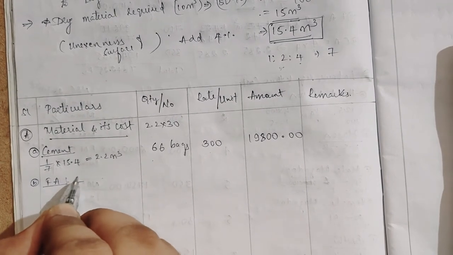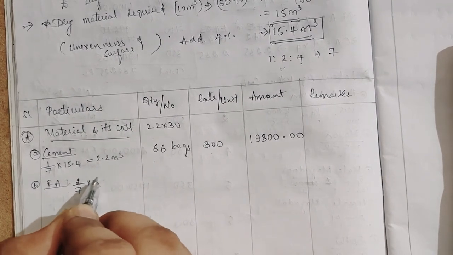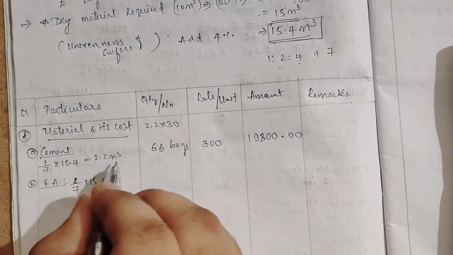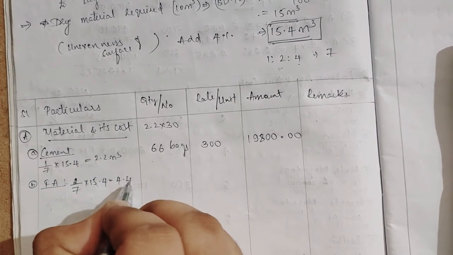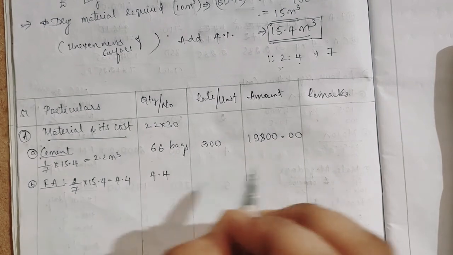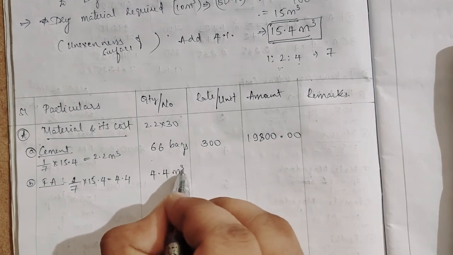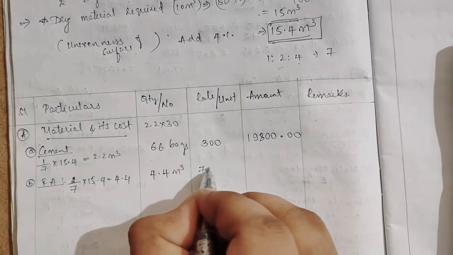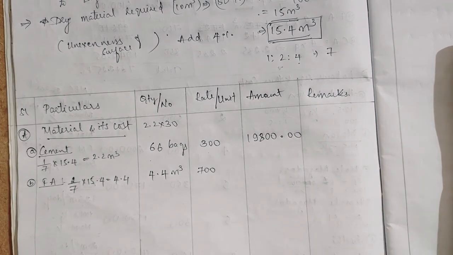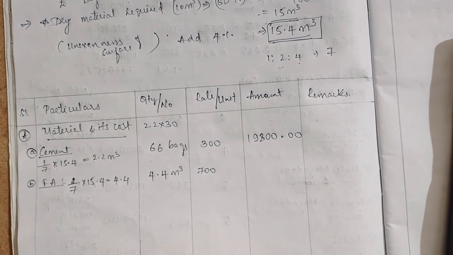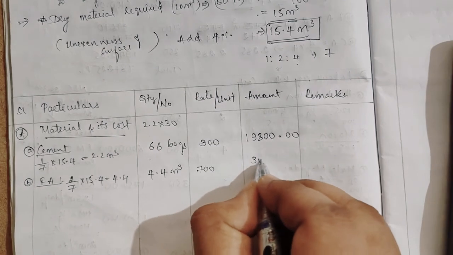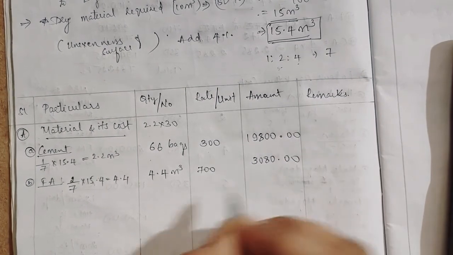Now I'll take fine aggregate. That will be 2/7 into 15.4. We get 4.4 meter cube. So for 1 meter cube, what is the cost? 700. Just multiply 700 into 4.4, it will be 3080.00.